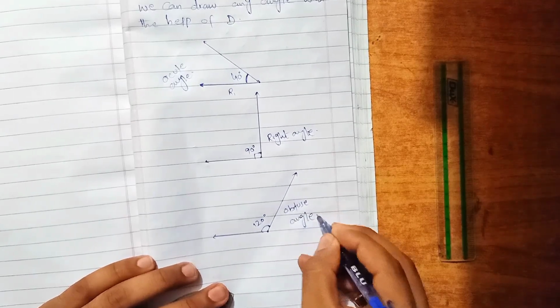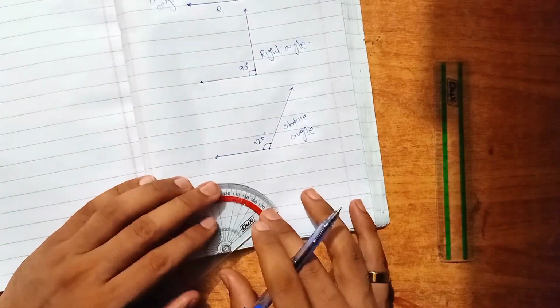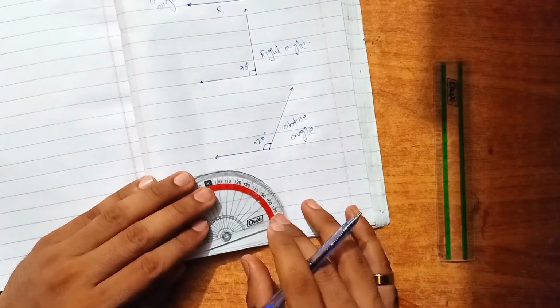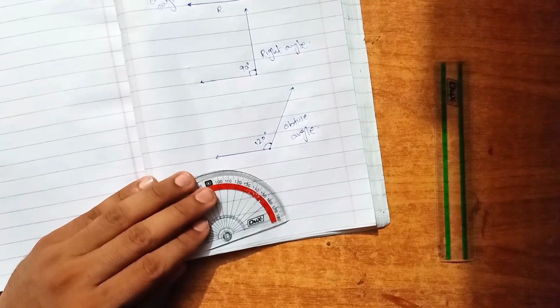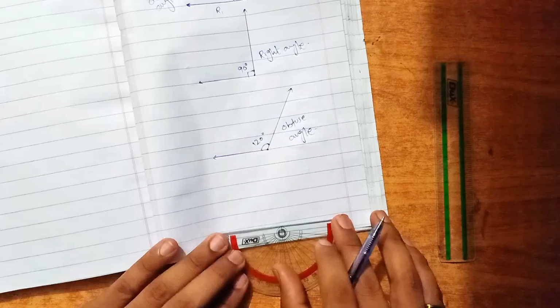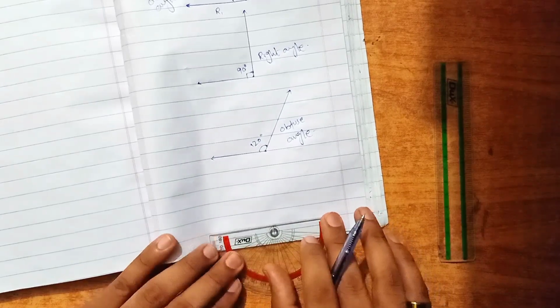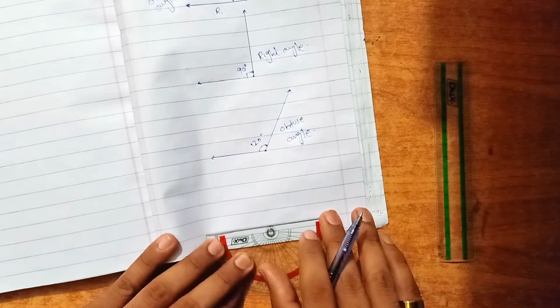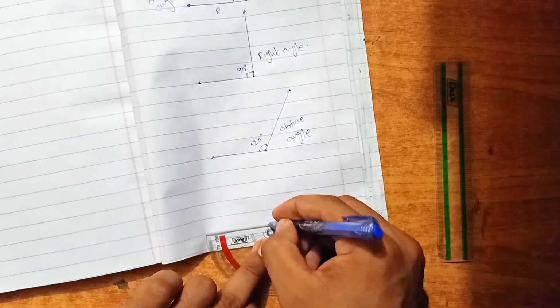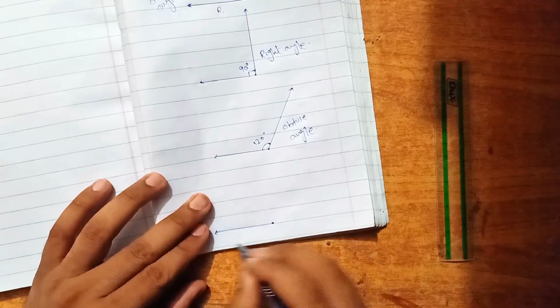Okay, moving onward, the next type of angle is the straight angle, which is equal to 180 degrees. So how can we create a straight angle? The steps are the same. Just draw ray 1. This is the vertex point, and this is ray 1 toward the left side.